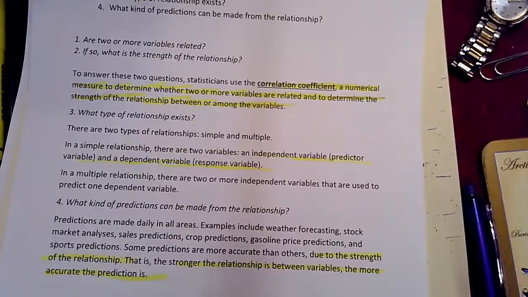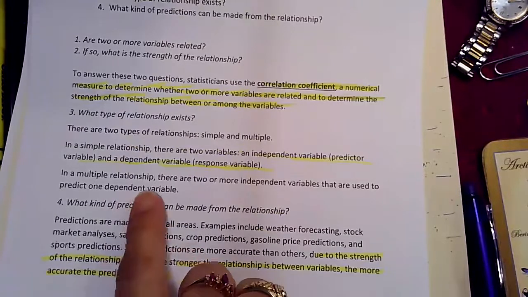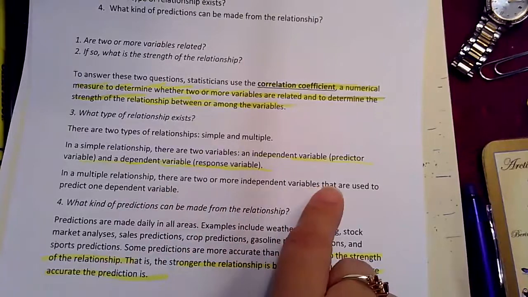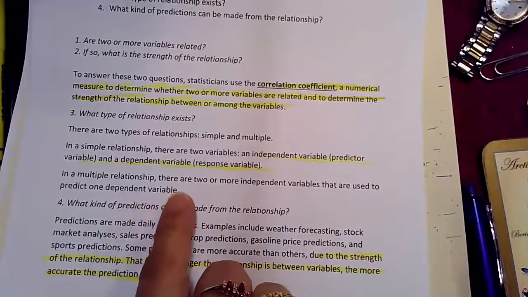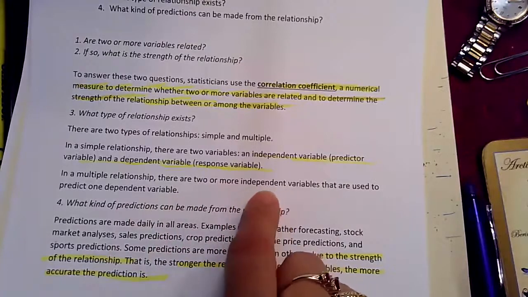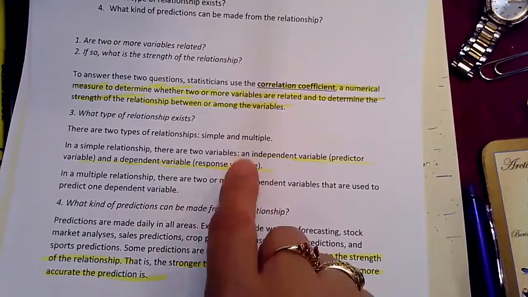So we have a little bit of experience with that. In a multiple relationship, there are two or more independent variables that are used to predict one dependent variable. We won't see any of these today. We'll have more of the first one, okay?